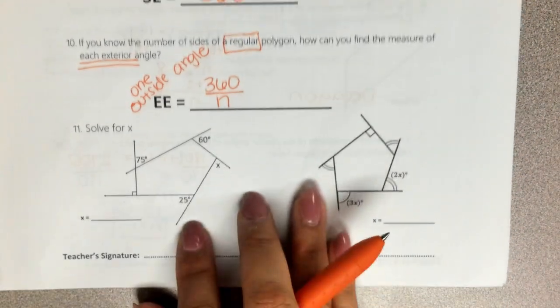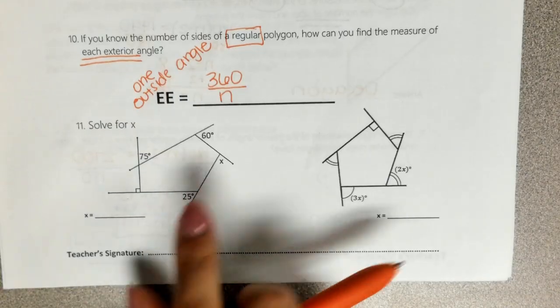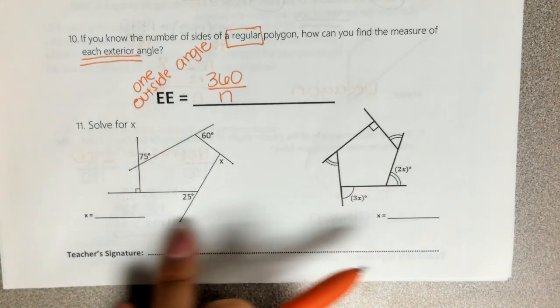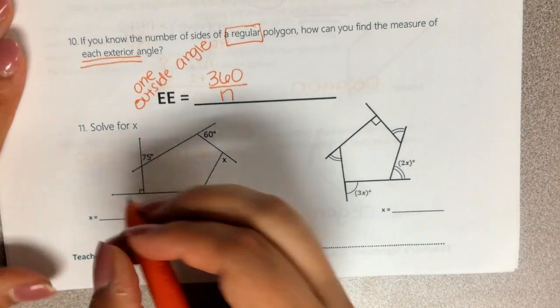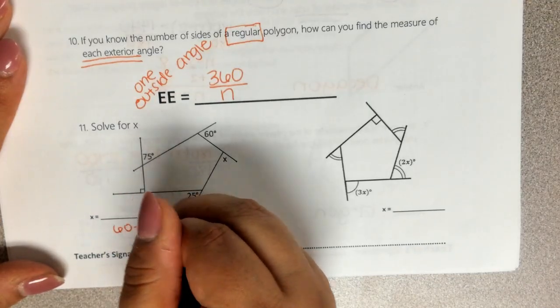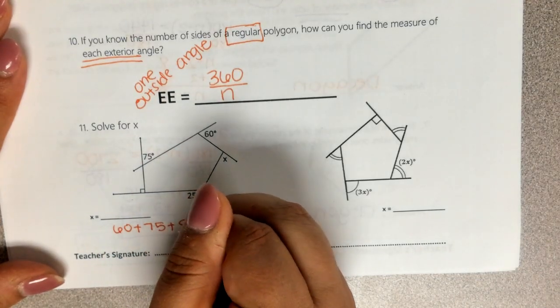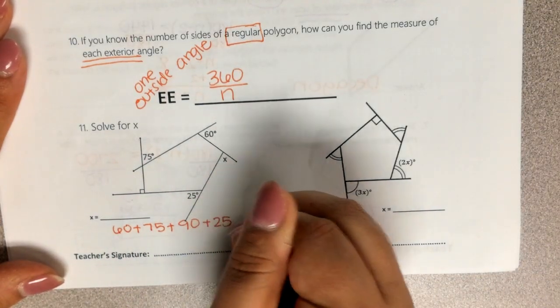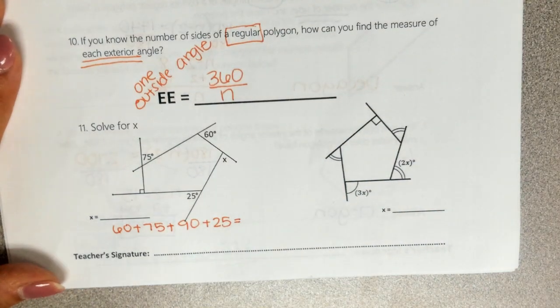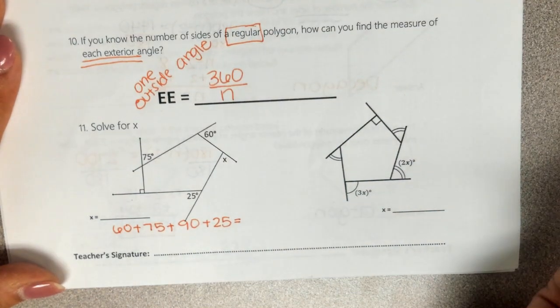Correct. What if it's not regular? Then you do the what? Then what am I going to do here? Let's add these up together. 60 plus 75 plus 90 plus 25. If you don't have a calculator, you're definitely going to need one today. What do I get? A lot of numbers.